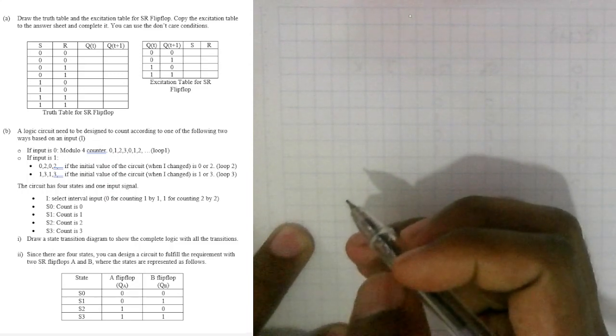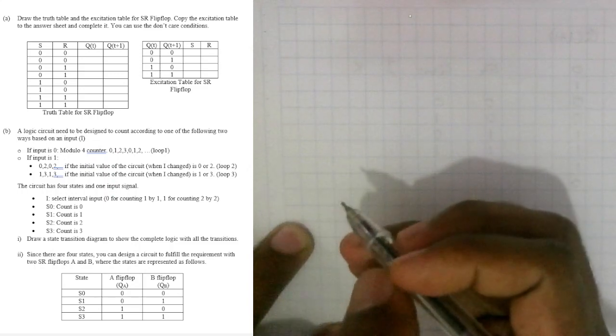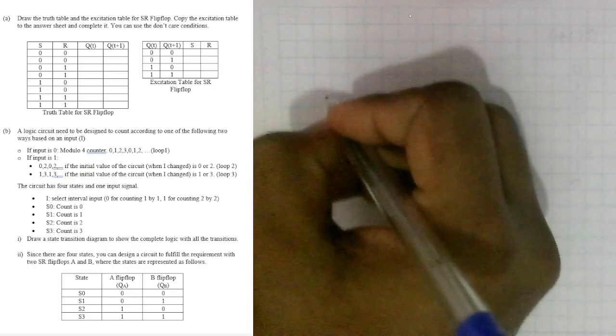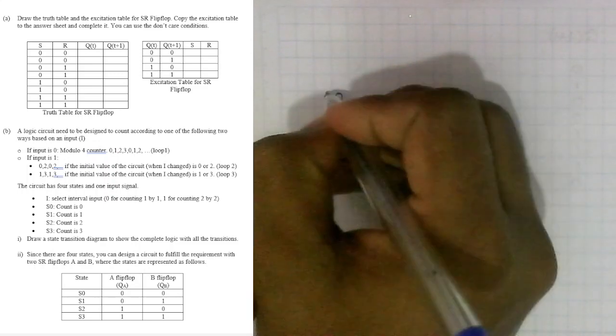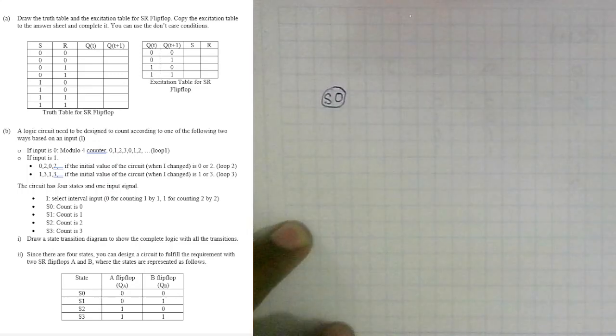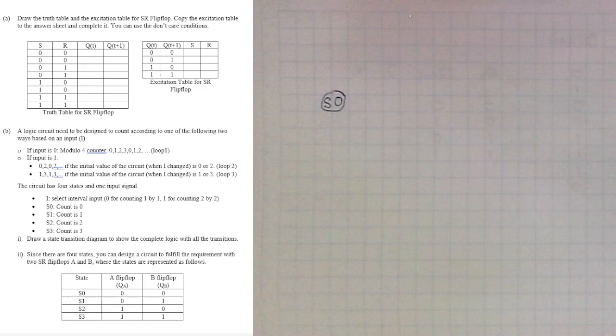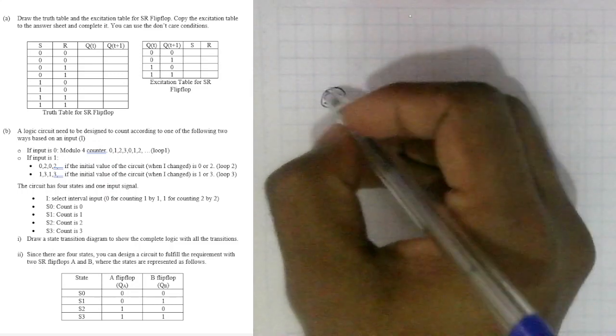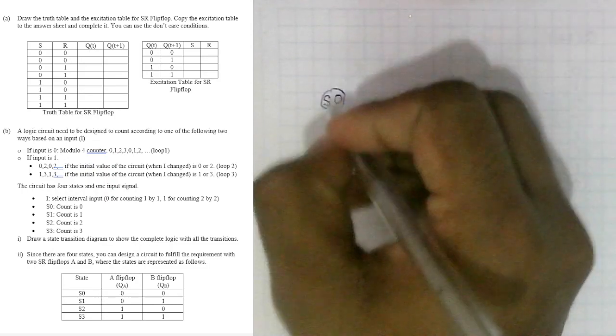Okay, S0 is count is 0, right? So we have S0. Here if the count is 0, we can keep counting.